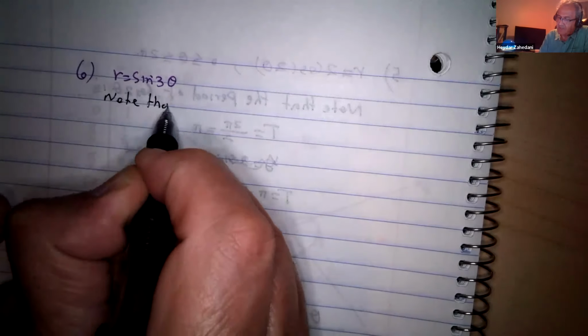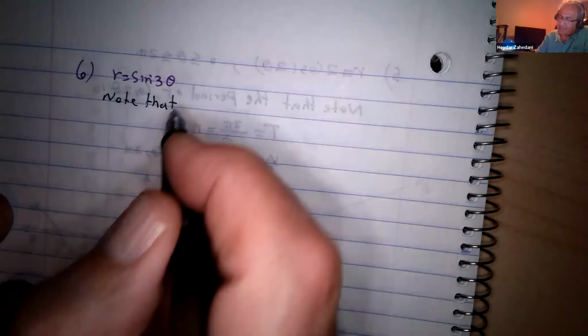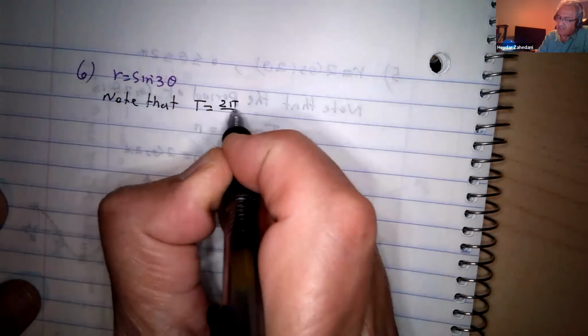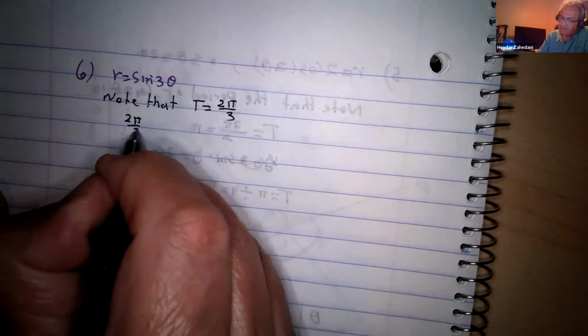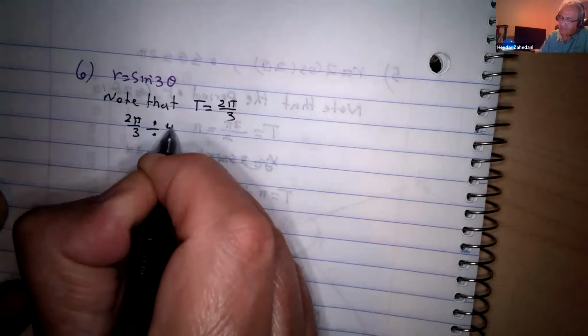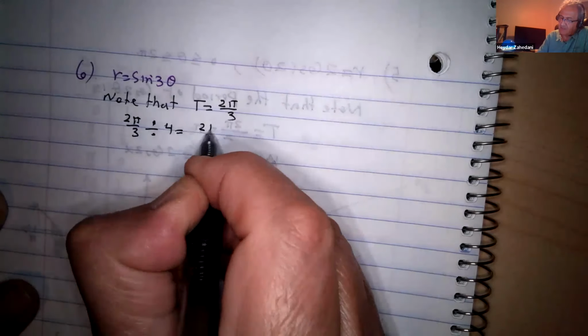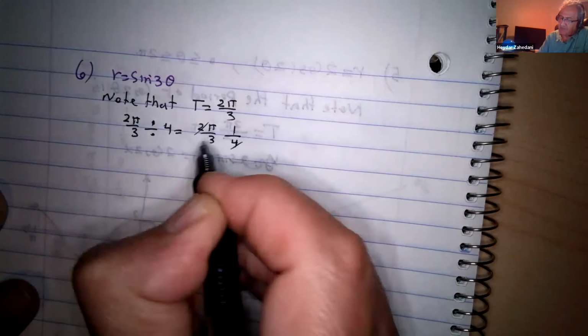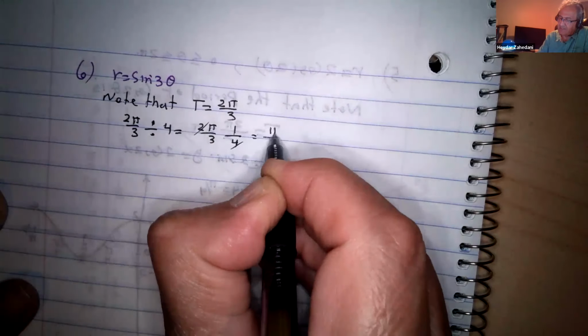Note that the period of this function, T, is equal to 2 pi over 3. Then if you divide it into 4 parts, it is 2 pi over 3 times a quarter. You simplify this, and that gives you pi over 6, which is important to know.